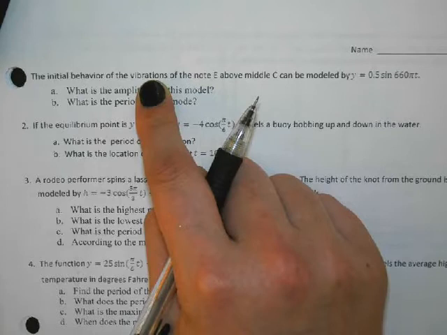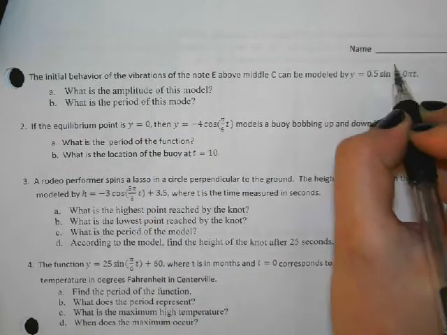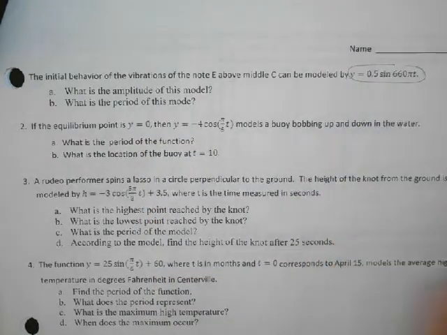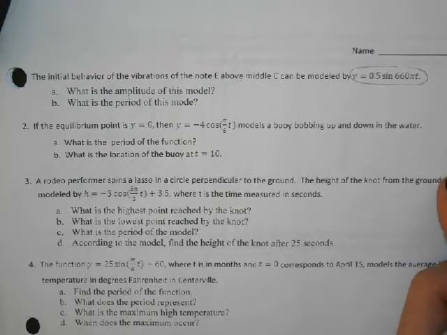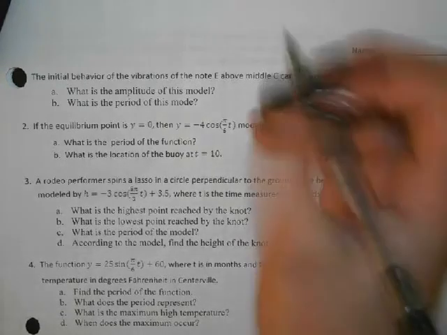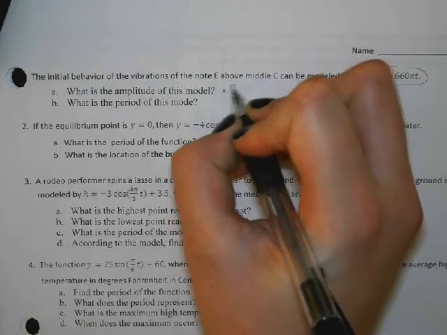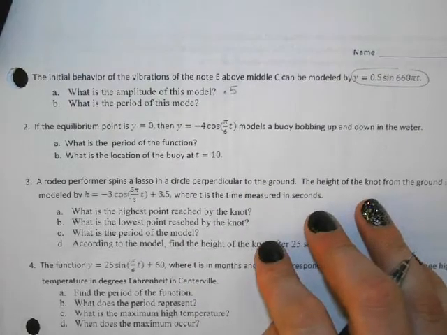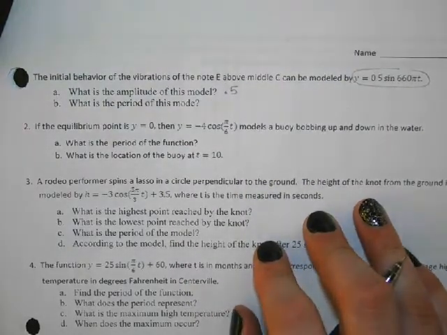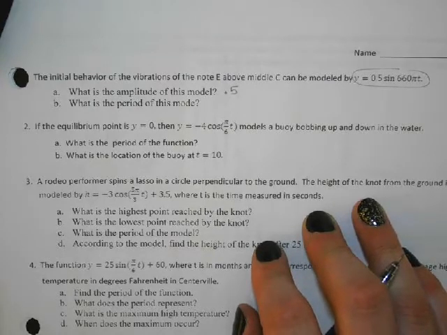If we look at this, this is the equation the sound wave can be modeled by. The first thing they ask is, what's the amplitude of this model? 0.5, right? Yes. That is how far up the notes are going from the middle. 0.5 up, 0.5 down. The vibrations are going up and down 0.5.